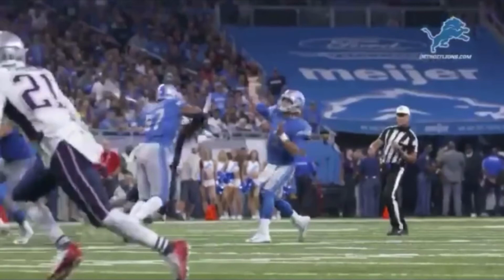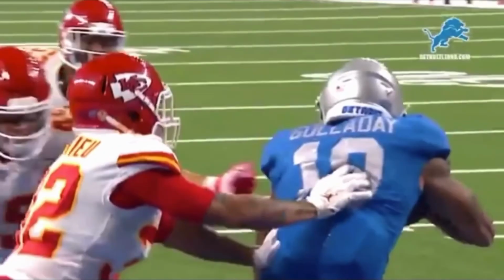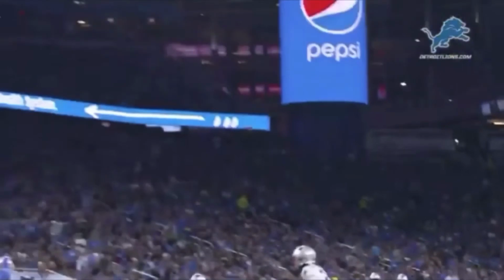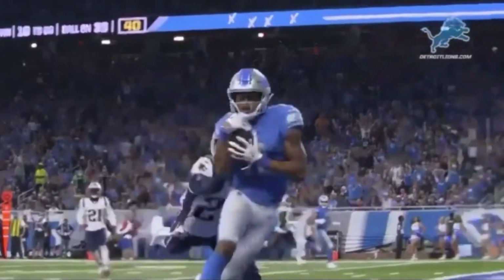So just make sure that that's what we're focused on improving. Leg drive, hip drive, core drive, those are the most important things, along with mechanics. Let's watch this thing real quick here. I know it comes up fast. Great smooth throw by Stafford right over the top.